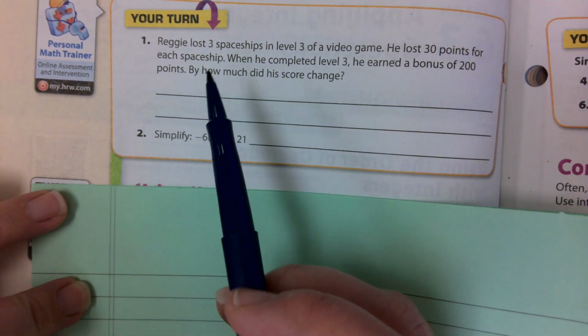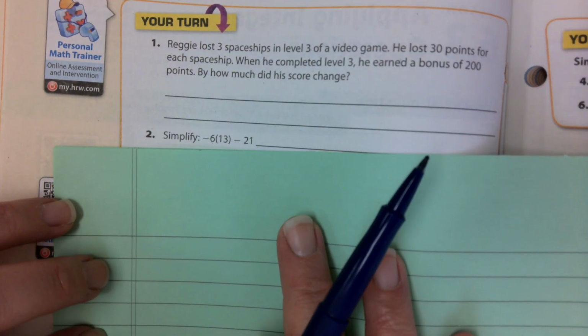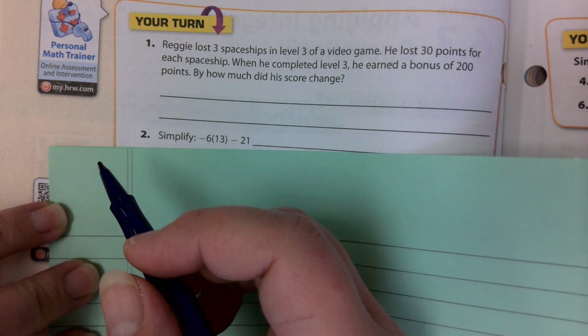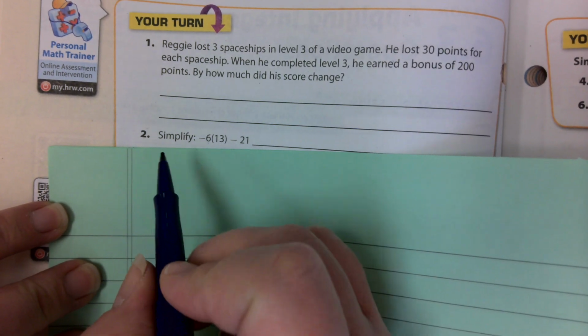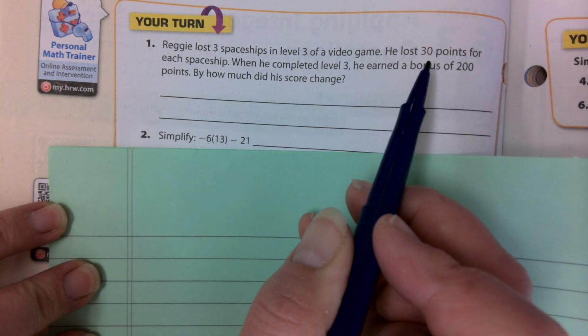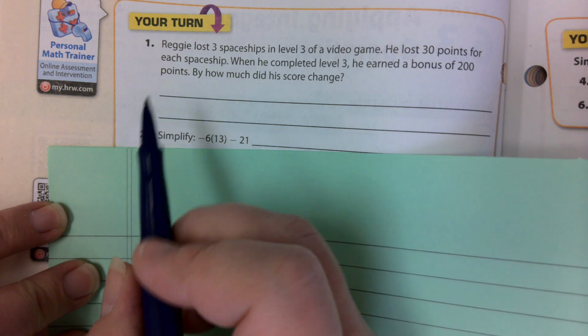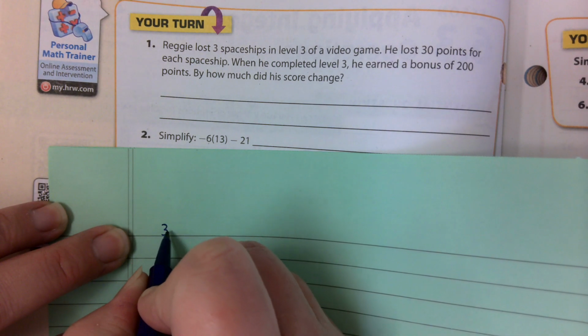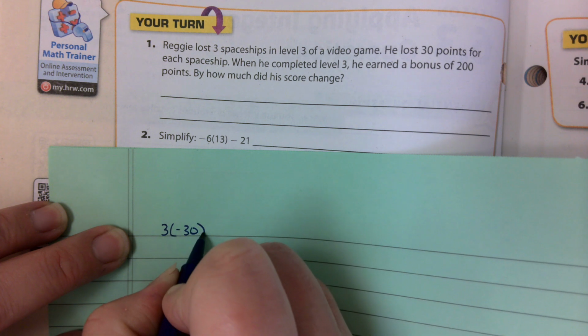So it says, Reggie lost 3 spaceships in level 3 of a video game. He lost 30 points for each spaceship. So he lost 3 spaceships, and it was 30 points for each one that he lost. So that's a negative. So we're going to have 3 times negative 30 because he's losing those points.